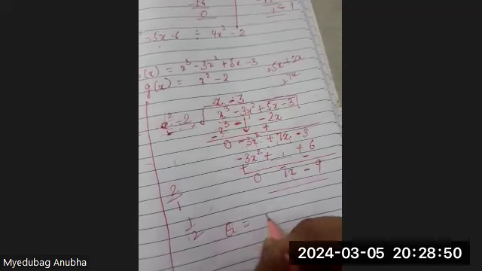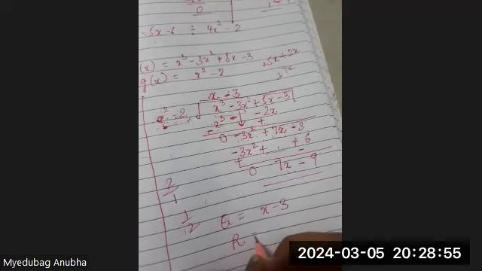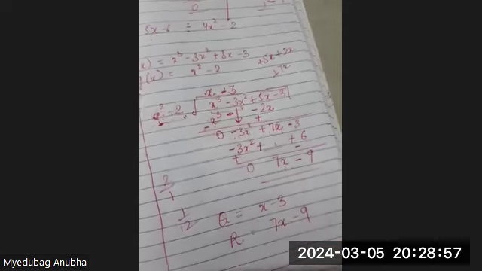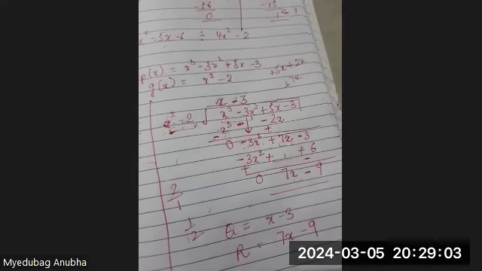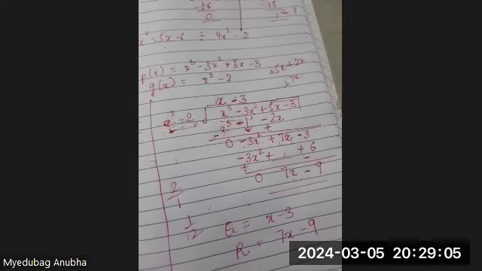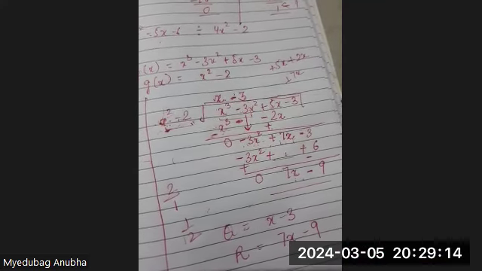Now the quotient is x minus 3. And since something is left here, this is our remainder, that is 7x minus 9. As you can see, in every step you have to be very careful of the symbol used, and also of the power used. You can take your time in these types of questions. No need to hurry up.